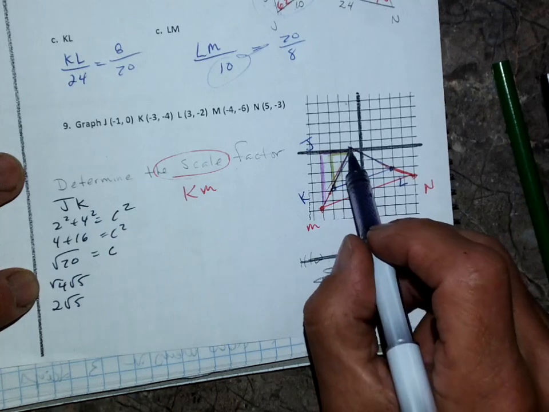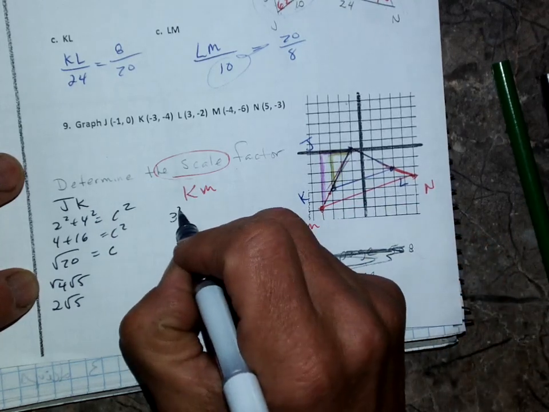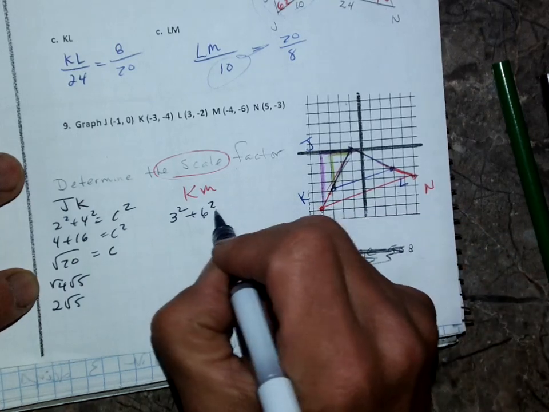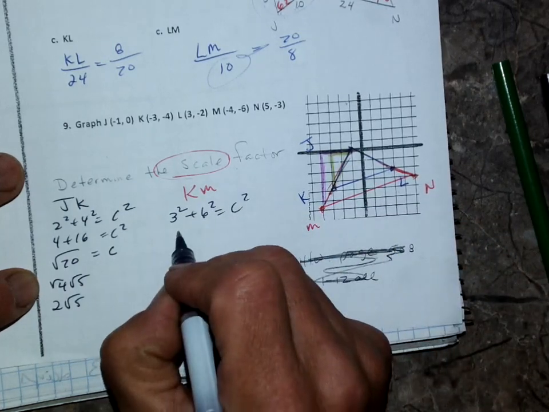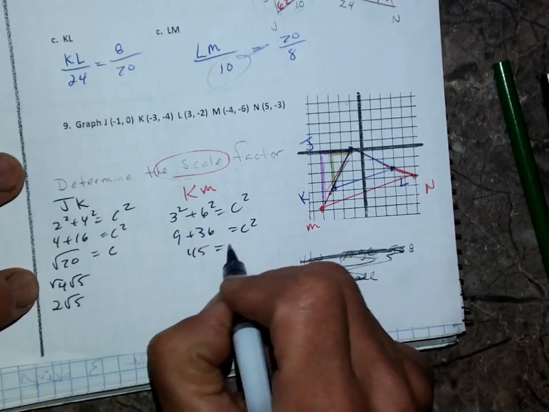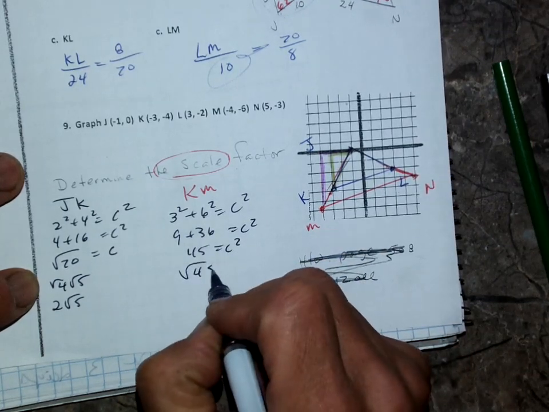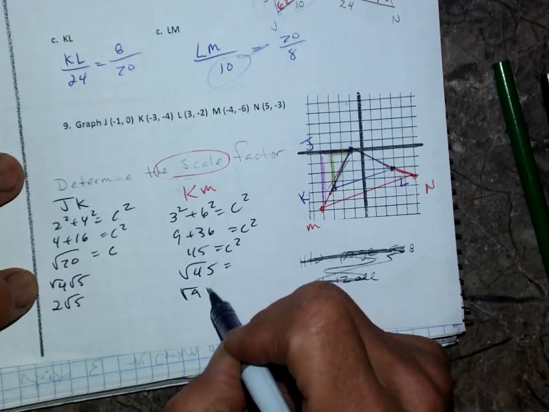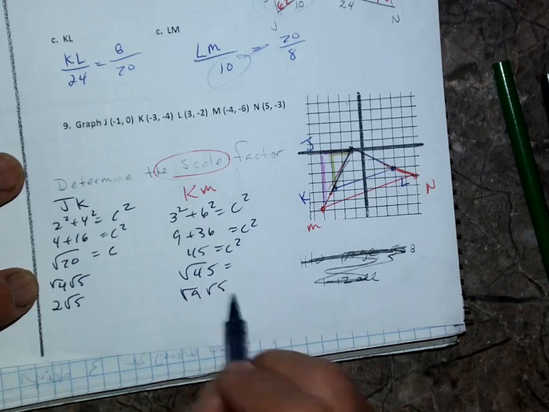Again, Pythagorean theorem. 1, 2, 3. 3 squared plus 1, 2, 3, 4, 5, 6 squared equals c squared. 9 plus 36 equals c squared. 45 equals c squared. Square root of 45. Let's see if we can reduce that. I know 9 and 5, because 45 and square root of 9 is 3.